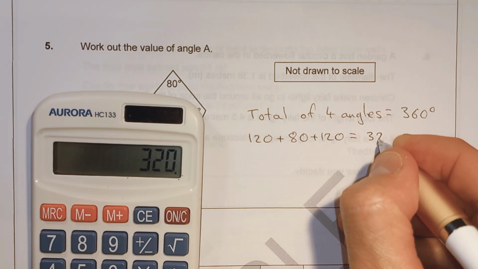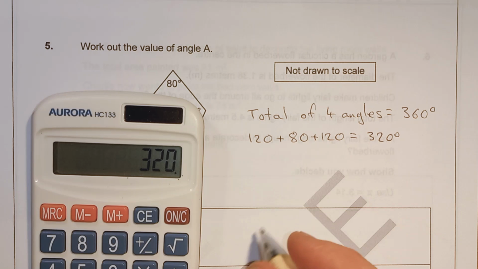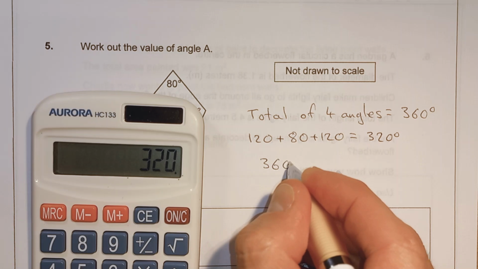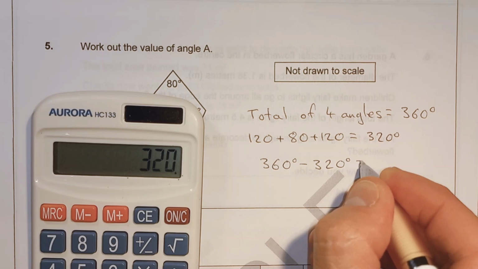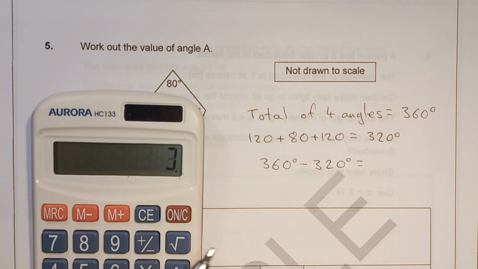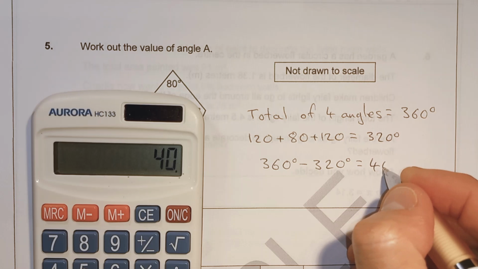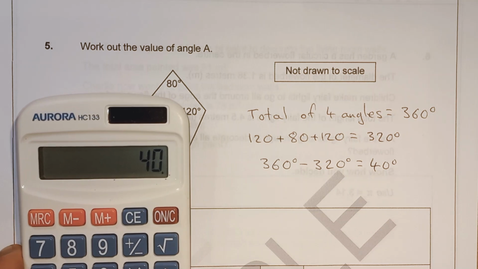That gives us 320 degrees. So now we want the difference. So 360 degrees is all of them. If we subtract 320 degrees, we're left with 40 degrees.